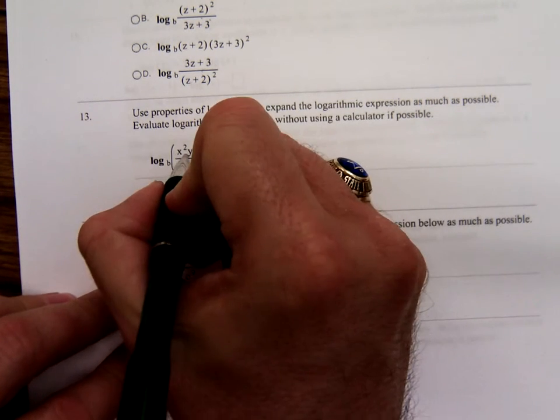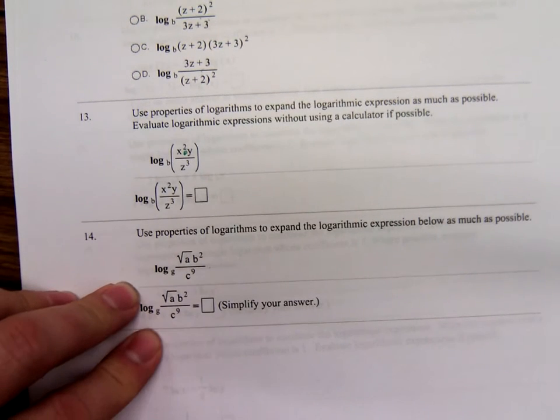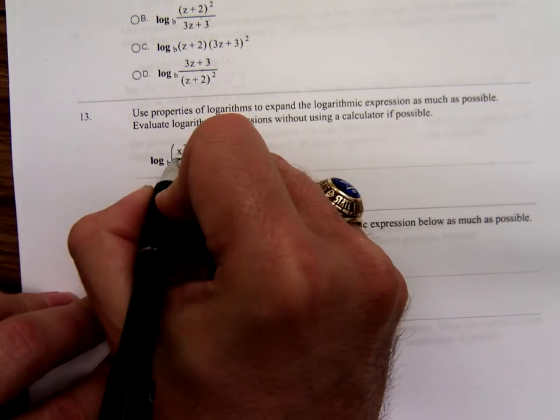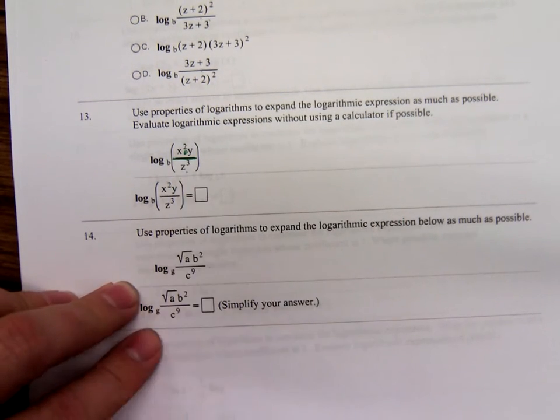So let's see. You separate at multiplication and division. So there should be 1, 2, 3 logarithms, only one minus.